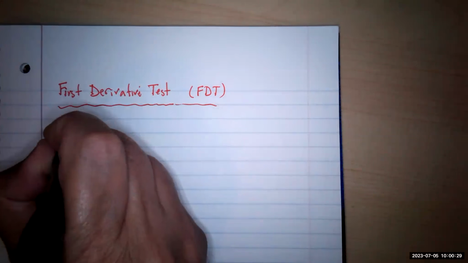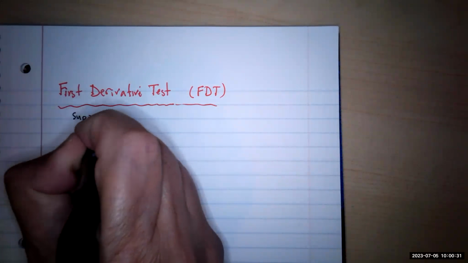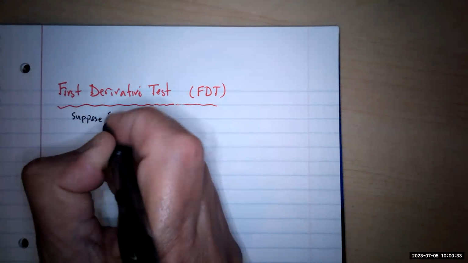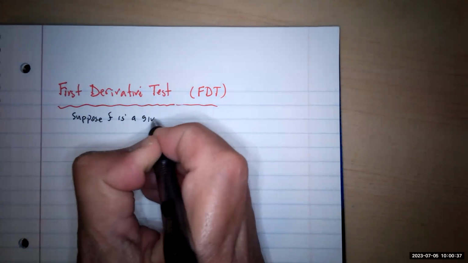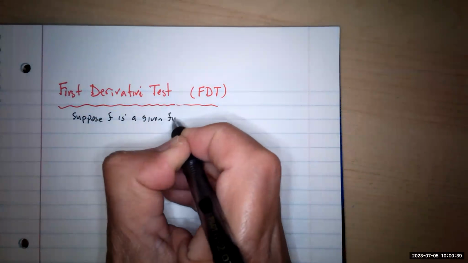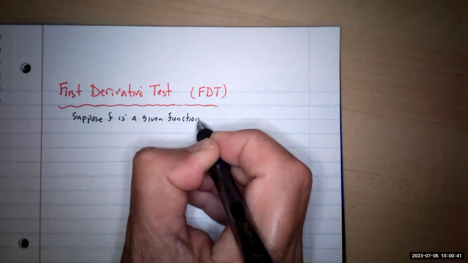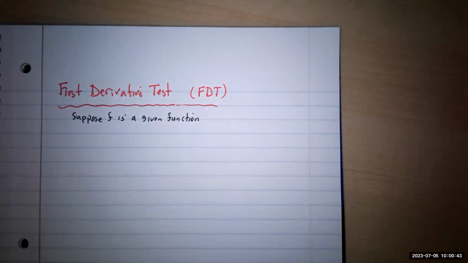Suppose f is, again, a given function. You already got your critical value, and you want to know whether at that critical value you are going to have a maximum or a minimum. So that's the application of this.